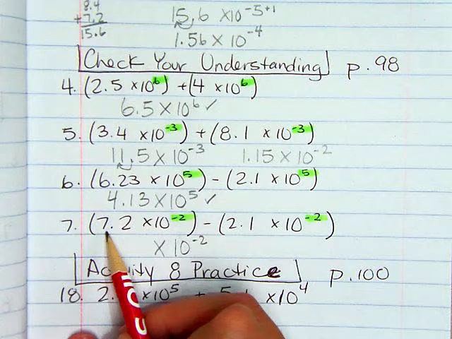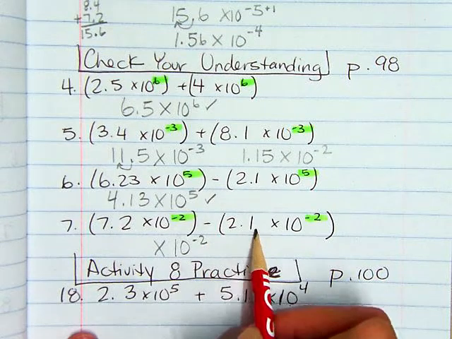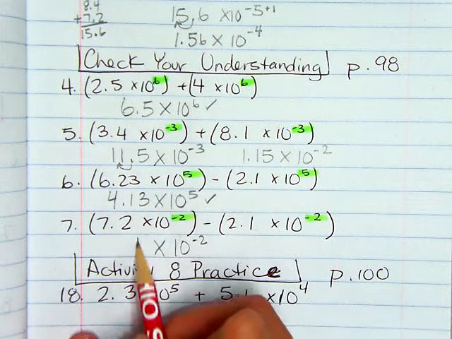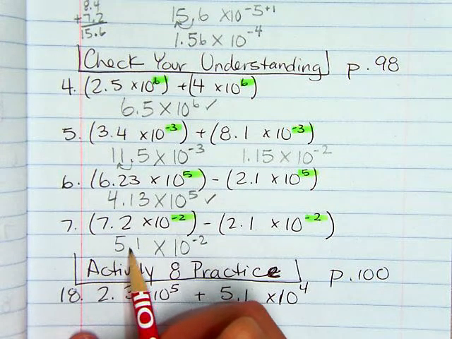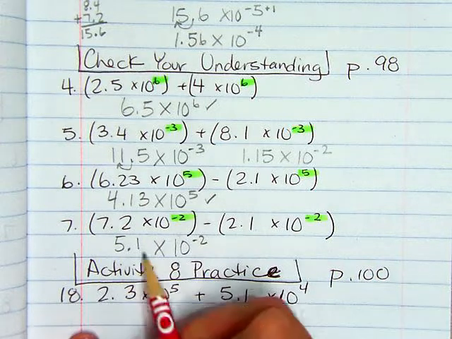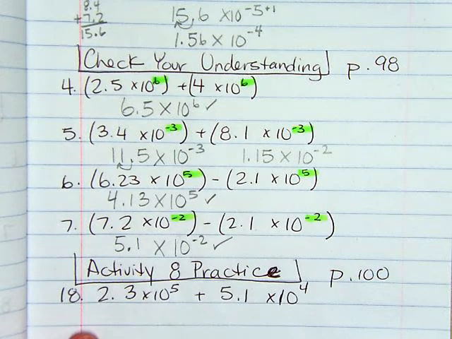Last, I have 7.2 minus 2.1. So that's going to give me 5.1 times 10 to the negative 2, scientific notation, yes.